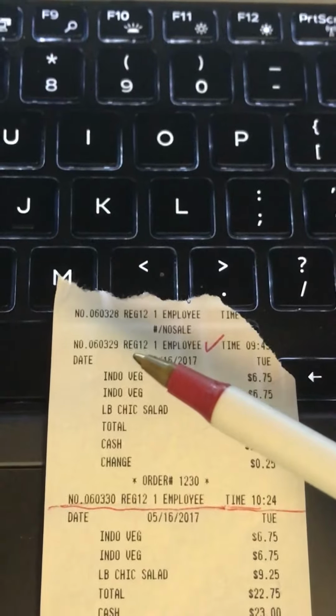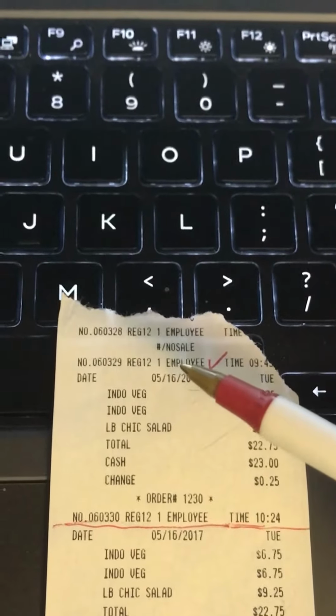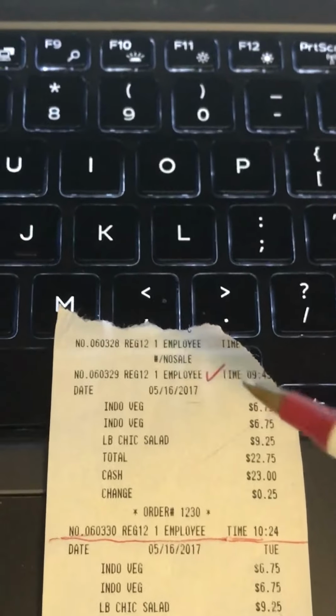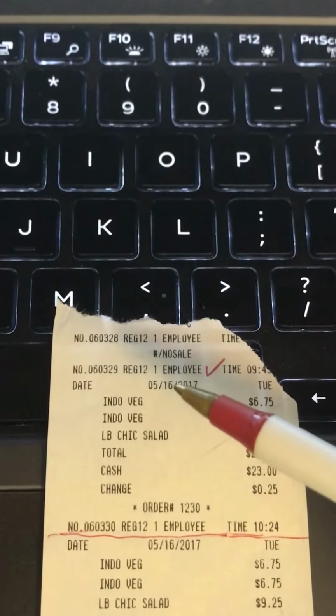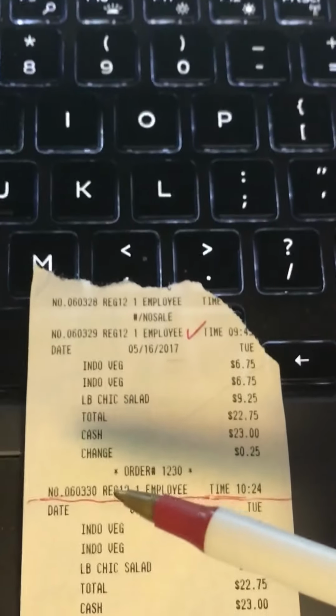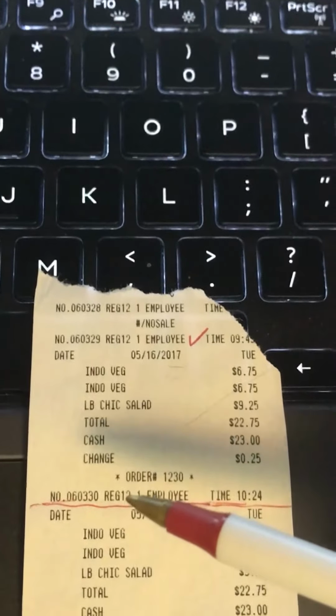So this says register 12, but actually that's from the no sale that the person on the camera just did. So the next transaction says 5/16/2017, so that's the right date. Down here, register 12, we already said that this slip is 12. It's not going to change. It's obviously going to be the same register.